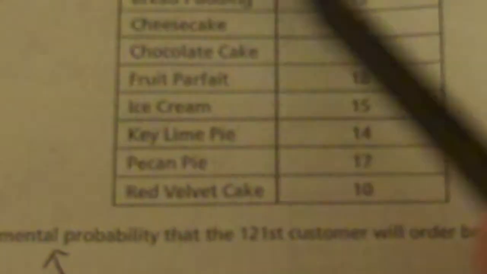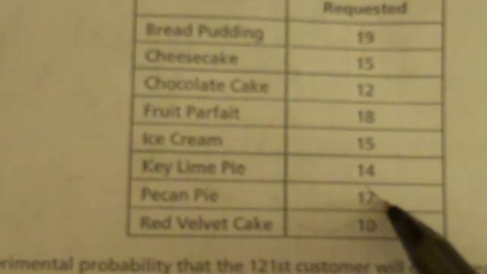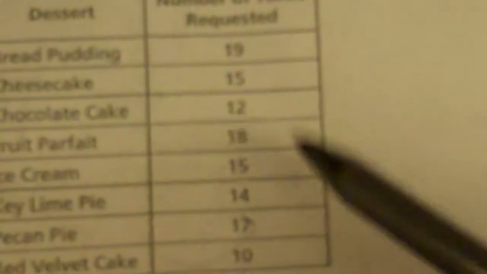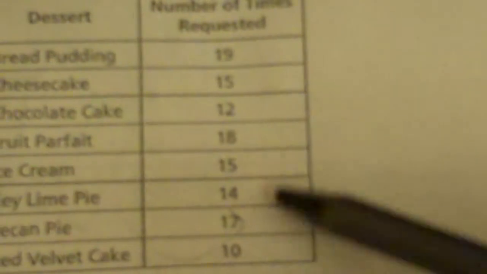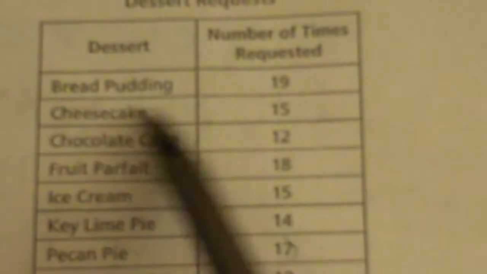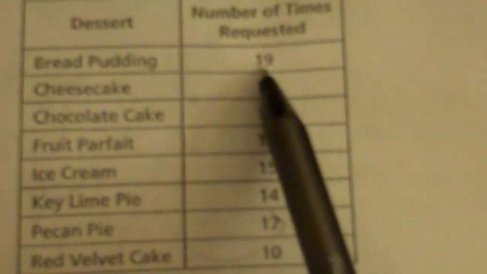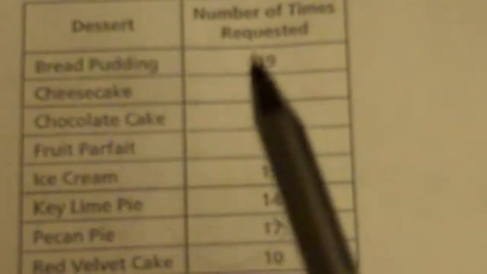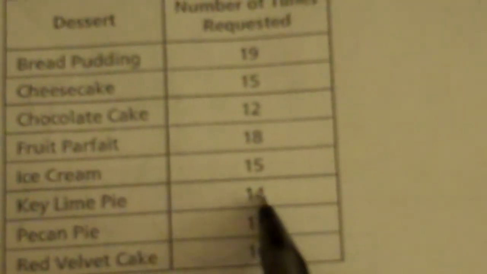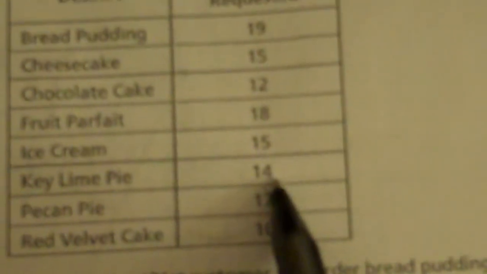So I look at all this over here and I see that they surveyed, first of all, 120 customers. So looking at this, it totals 120. So I go over here, bread pudding, we have 19. So 19 people out of 120 chose that. And then our other option, key lime, that we want to know about, that's going to be 14 out of 120.